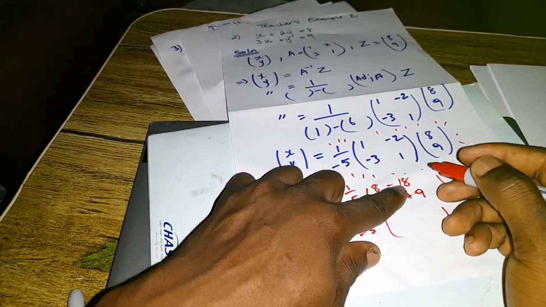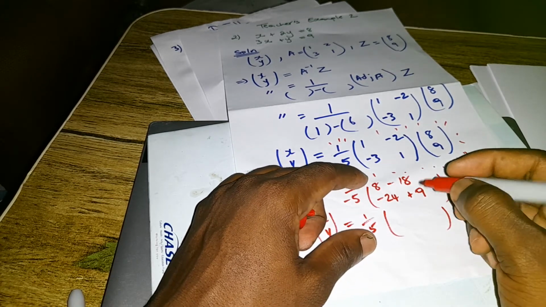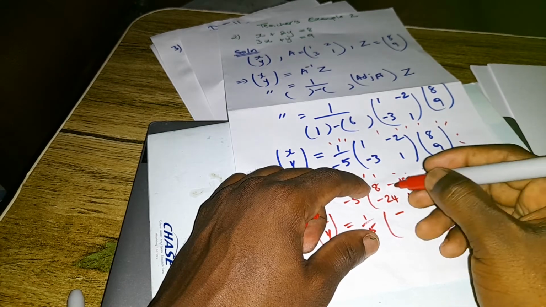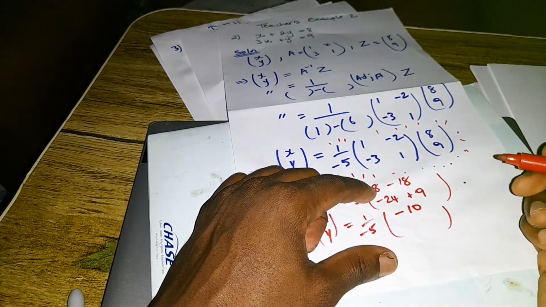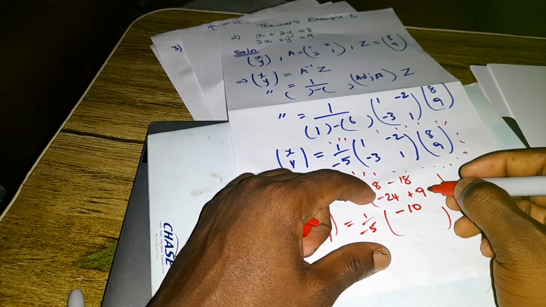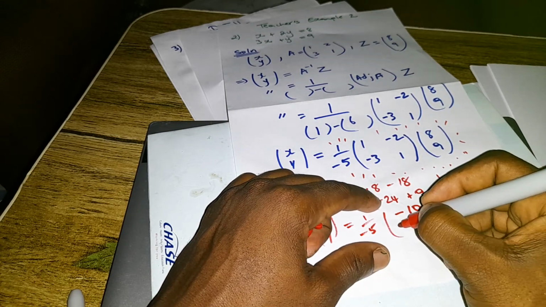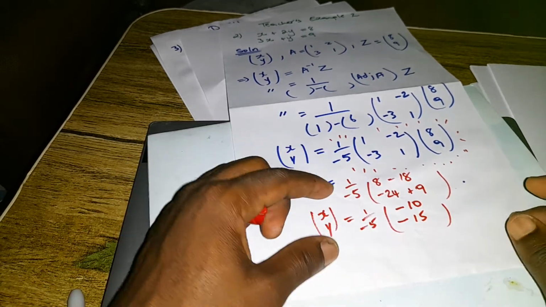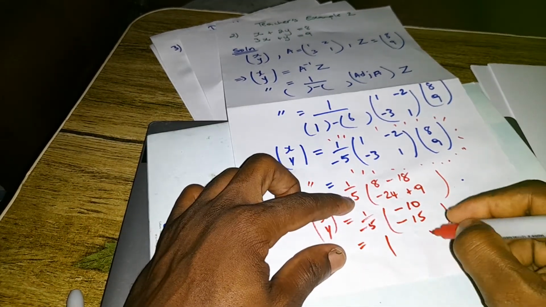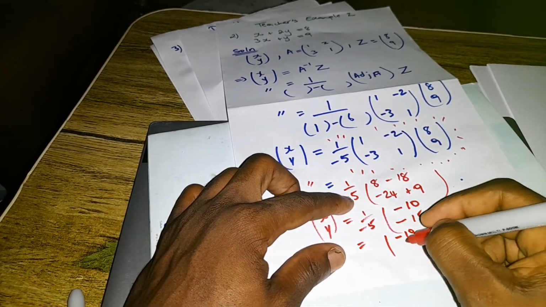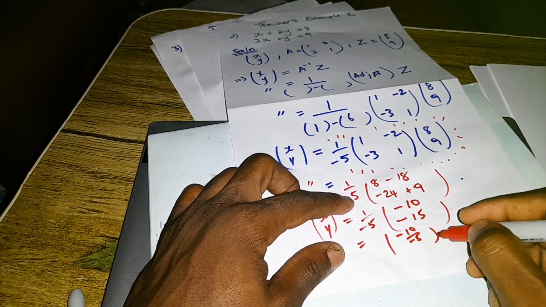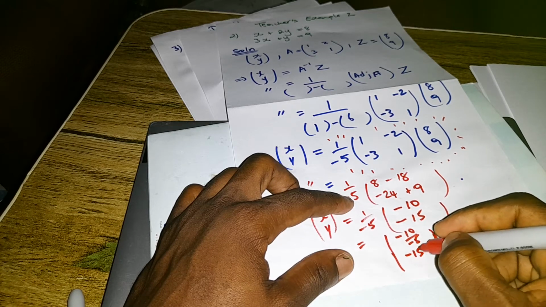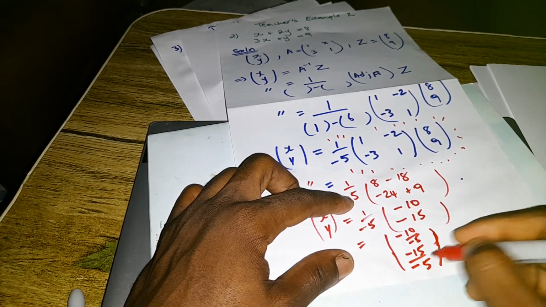8 minus negative 18. Keep the sign of the bigger number, which is negative, and subtract the small number from the big number, which gives 10. And look at this now: negative 24 plus 9. Keep the sign of the bigger number, subtract the small number from the bigger number, which is 15. And then this is where you multiply. So that would be negative 10 over negative 5, and negative 15 over negative 5.